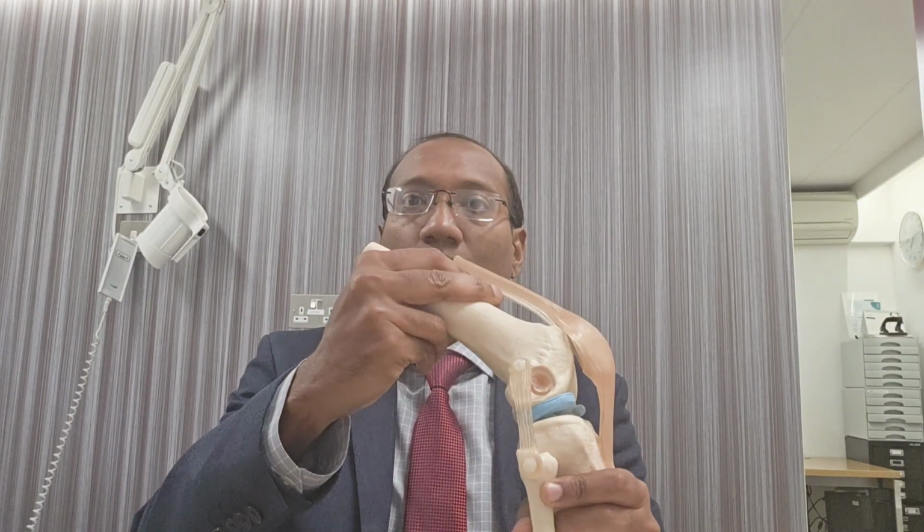ACL tears occur when someone is running, they plant their foot on the ground and twist over it, resulting in a pivoting motion. And this can cause a tear of the ACL along with damage to other structures of the knee. They immediately feel a pop in the knee. There might be swelling, pain, and difficulty in weight bearing.